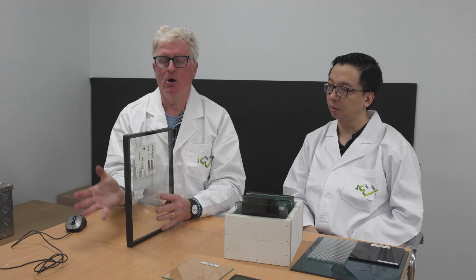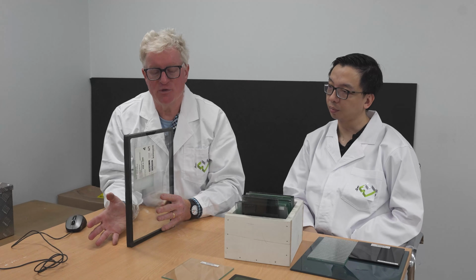Those two factors make up the solar heat gain coefficient. Now, after the solar heat gain coefficient, we have what we call the U value performance of the glass.